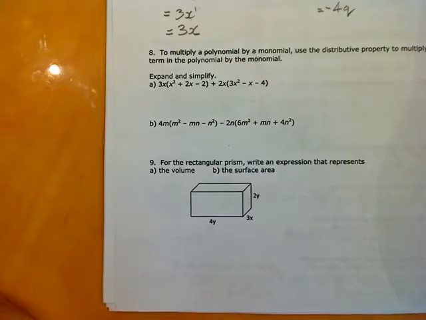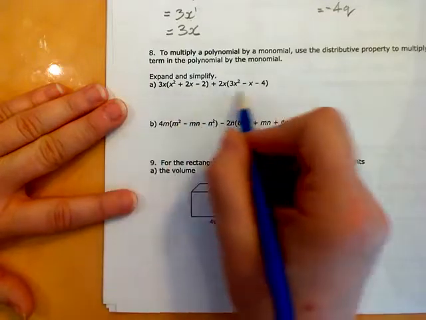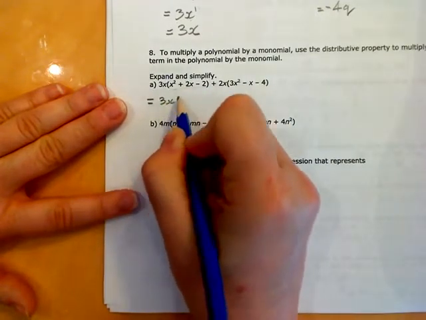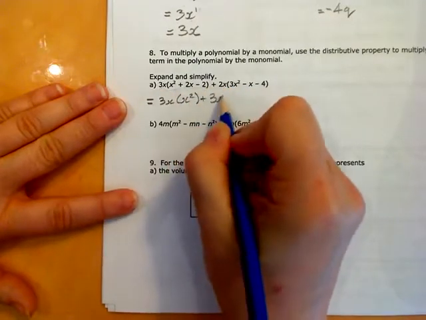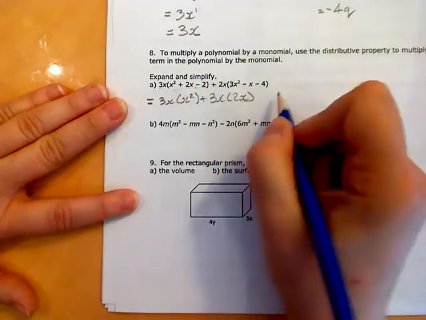Now let's take a look at multiplying polynomials by a monomial, using the distributive property to multiply each term in the polynomial by the monomial. So for example, I'm going to write this first one out in long form. So I've got 3x times x squared. Then I've got 3x times 2x. Then I have 3x times negative 2.